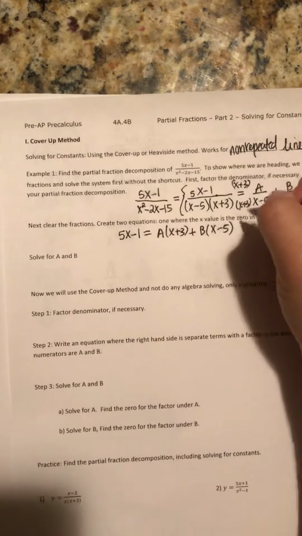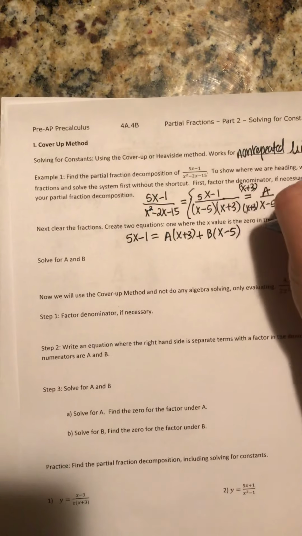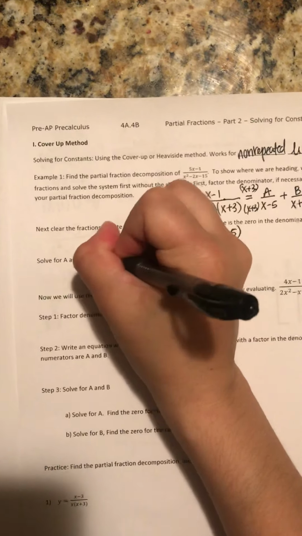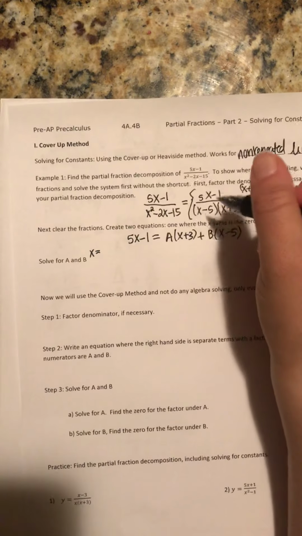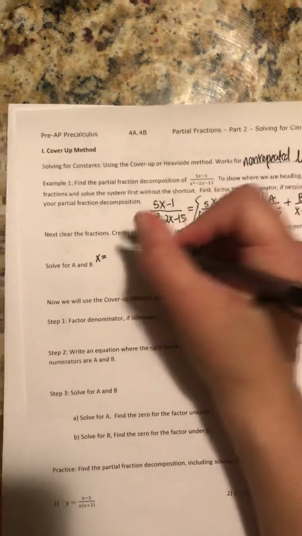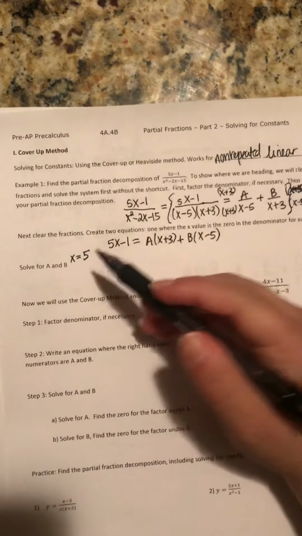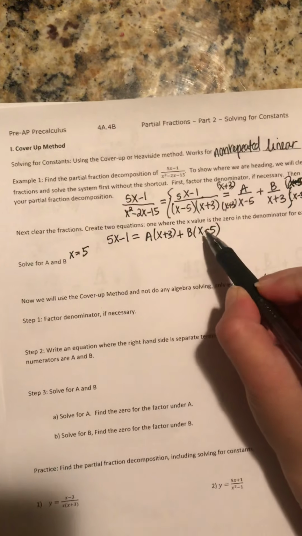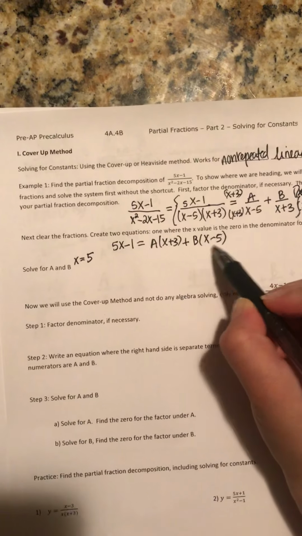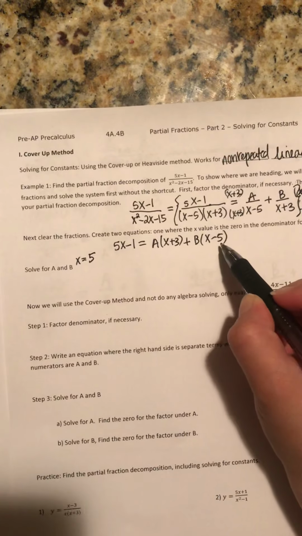And to solve for a, I'm going to start off with a. Let's plug in x equals 5 first. The reason I want to plug in 5 is because what happens when I do 5 minus 5? 5 minus 5 is going to give us 0, which cancels out b.